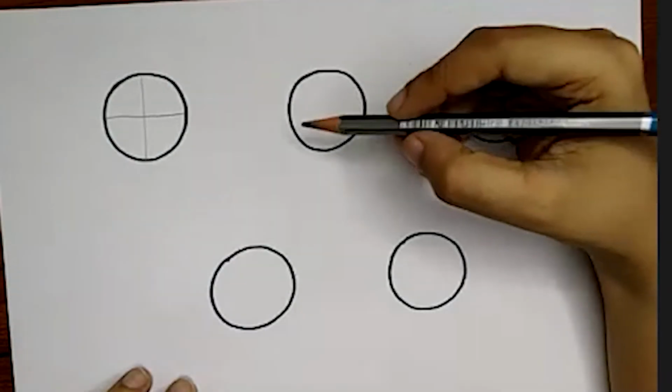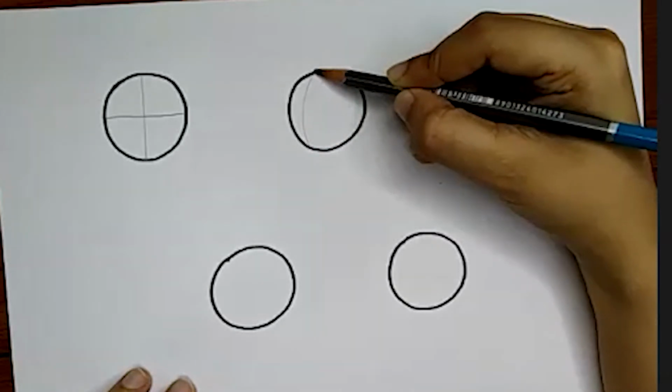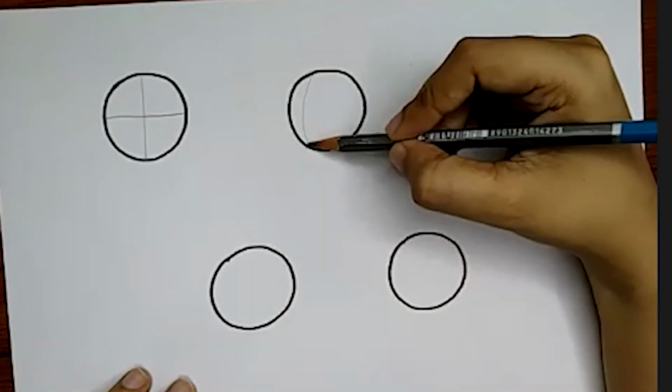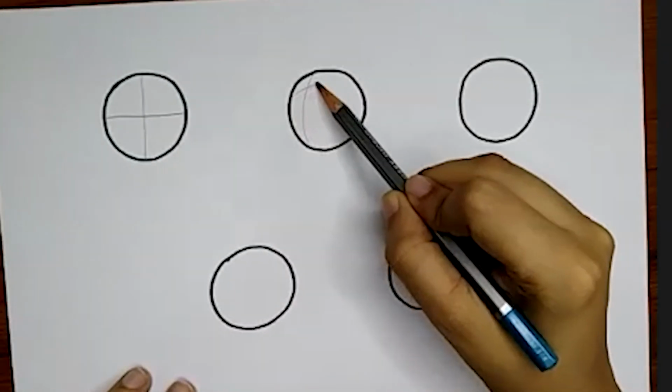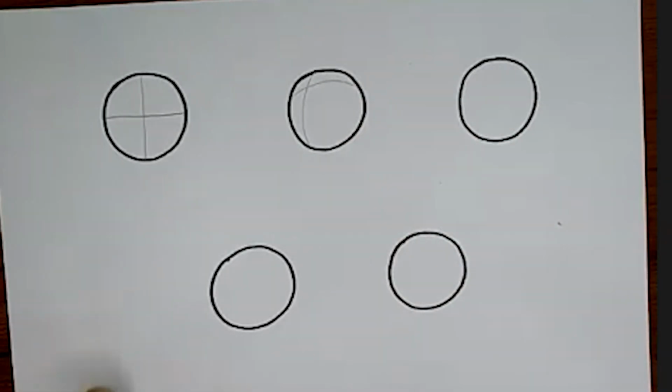In the second one, you draw curvy line like this, 1/4 in the left side and 3/4 in the right side. 1/4 upward and the rest in space in the downward like this.